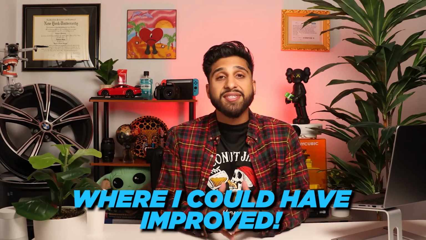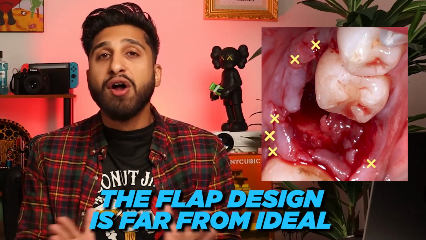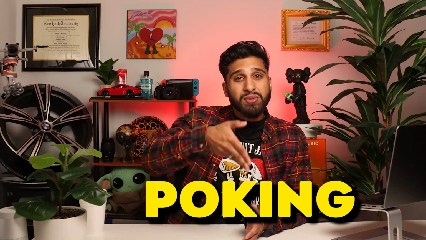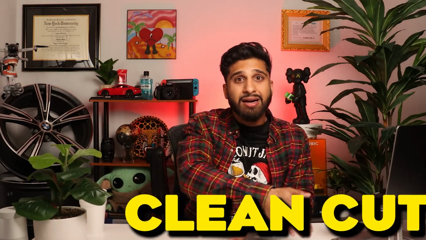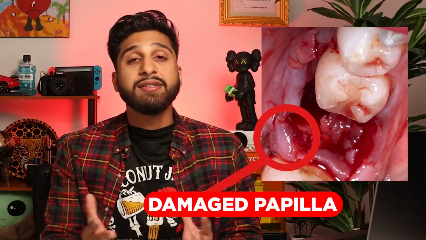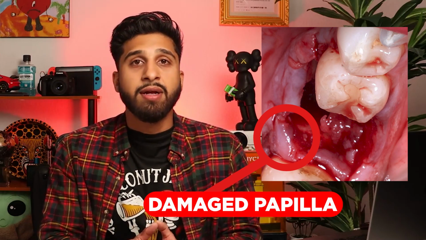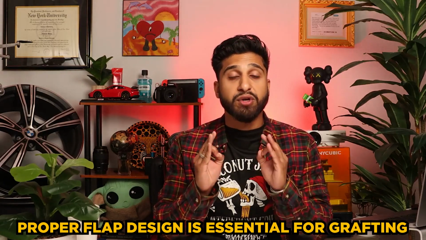Now, upon reviewing the photos of the extraction site, I noticed a few areas where I could have improved. Firstly, the flap design is far from ideal. When navigating around that second molar in the back, I didn't properly make contact with the bone. Instead, I was slightly above it, almost like poking my way through instead of making that nice clean cut all the way down to the bone. This approach caused damage to the papilla, which appears to be compromised in that area. Guys, I can't stress this enough, proper flap design is essential for grafting.